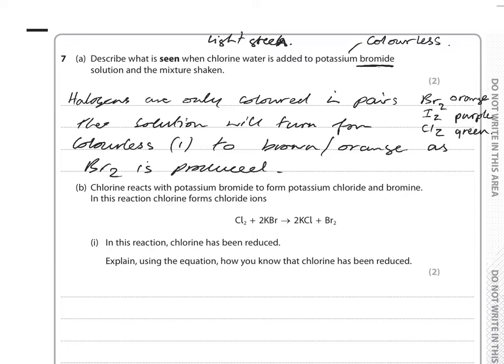Now, the next part of the question is a little bit sneaky because it actually gives you a symbol equation for the reaction in the first part. So if you were unsure about the first part, if you would have read on, you should have realised the reaction that was happening. It says chlorine reacts with potassium bromide to form potassium chloride and bromine. So it tells you down here what is made. In this reaction, chlorine forms chloride ions. So I've got chlorine turn into chloride. In this reaction, chlorine has been reduced. Explain using the equation how you know that chlorine has been reduced.